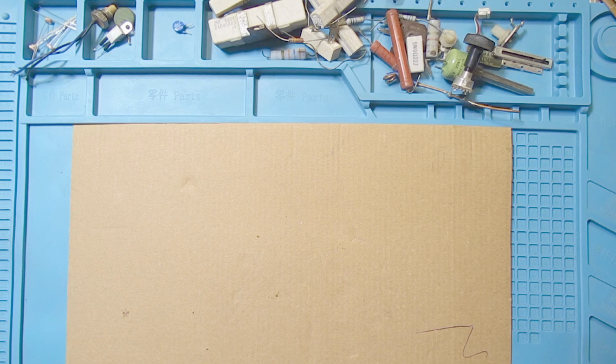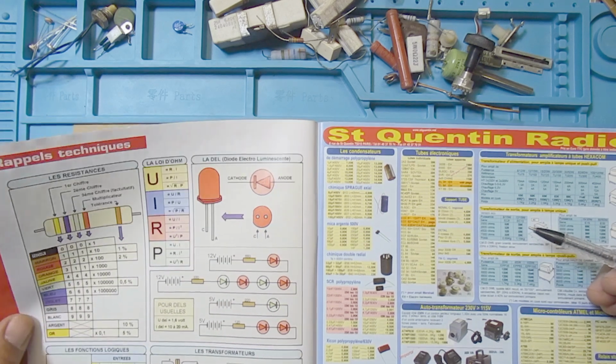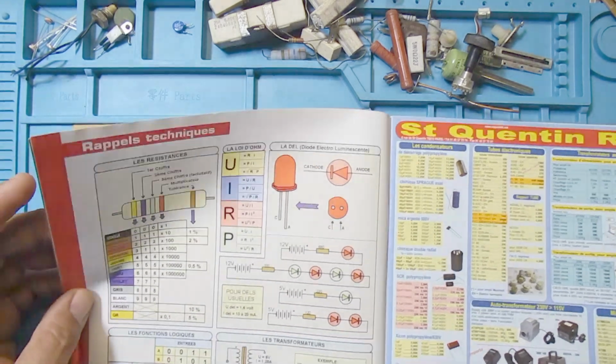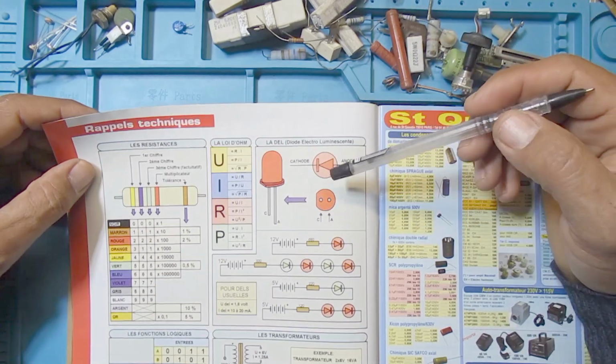Of course, there are many situations where we need to use resistors. The first and most known one is current limiting.